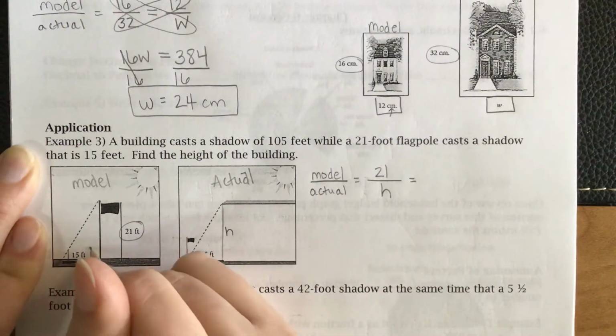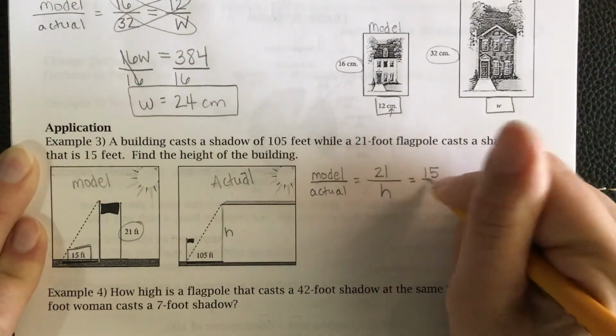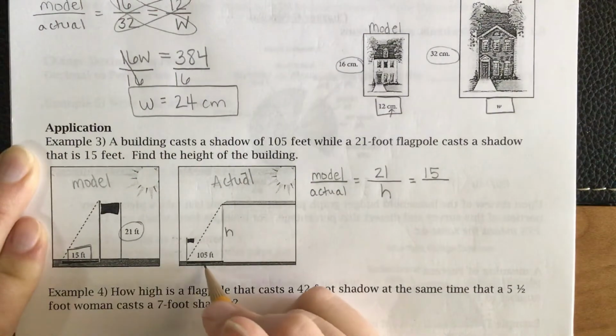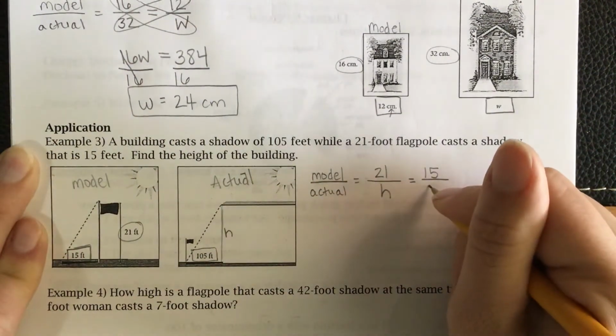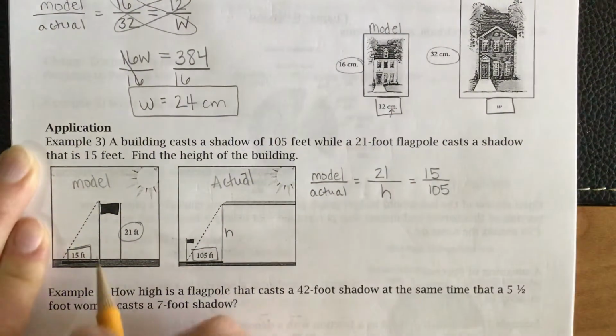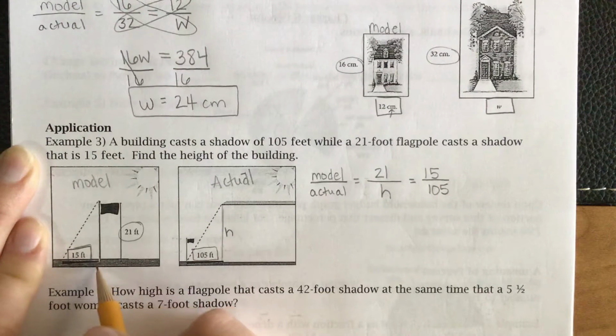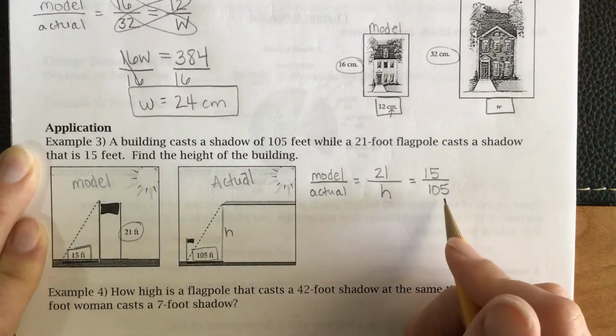The model has a shadow of 15 and the flagpole has a shadow of 105. I'm going to say that again. The model has the flagpole, which has a shadow of 15, and the actual, which is the building, has a shadow of 105.